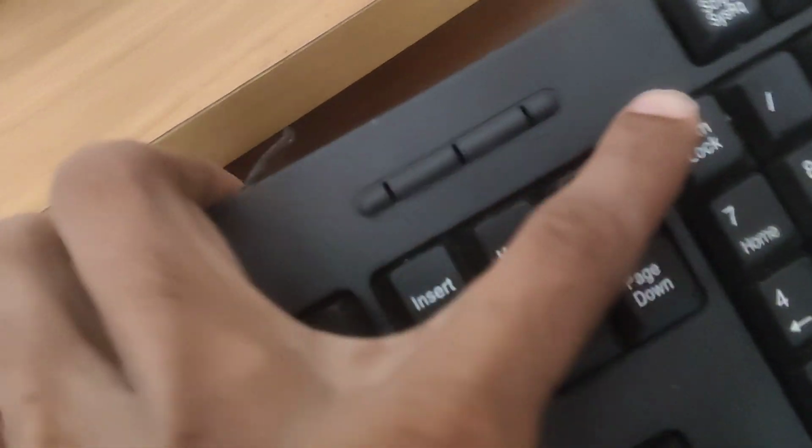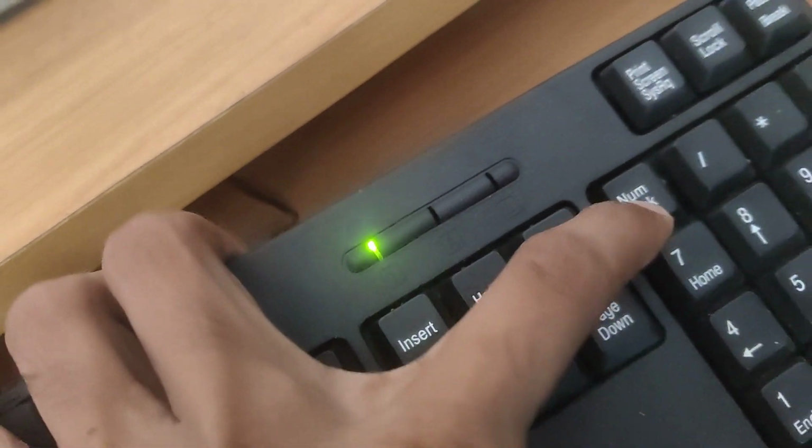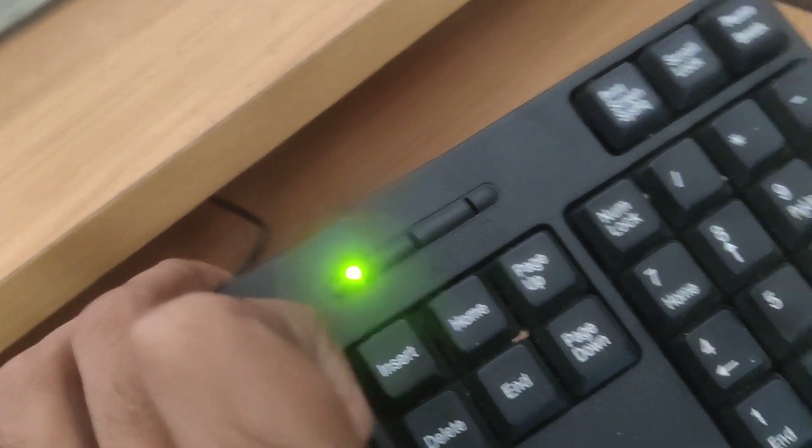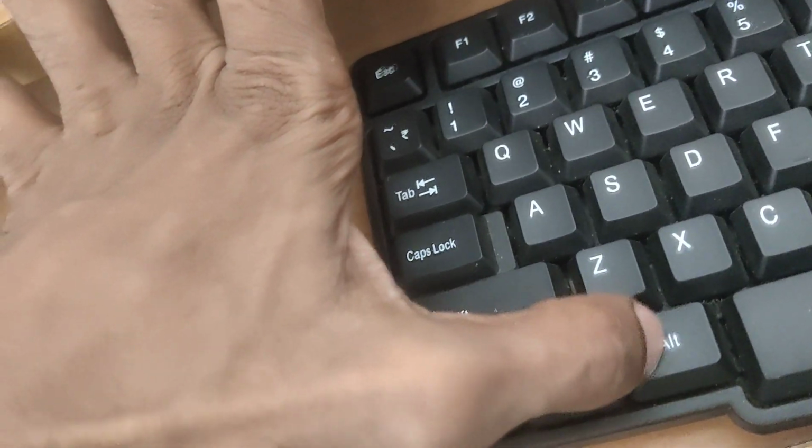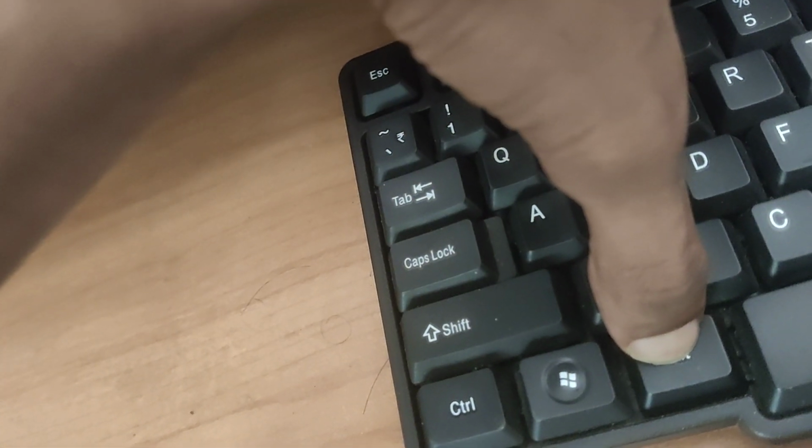Suppose if your computer number lock key is off, you must turn this num lock on. Now you can see that we have activated this num lock. Now you can see an alt key on the left side of the space bar. You must press this alt key. Do not remove your finger from this alt key.